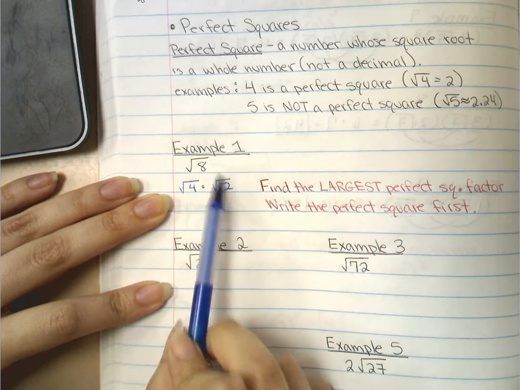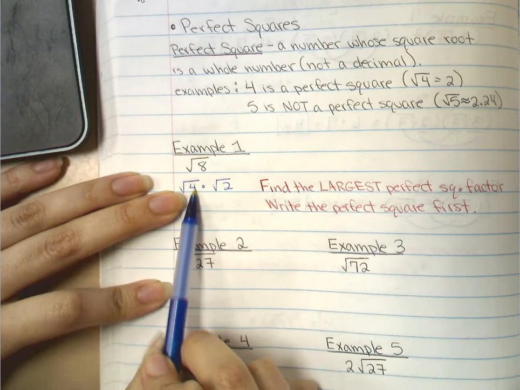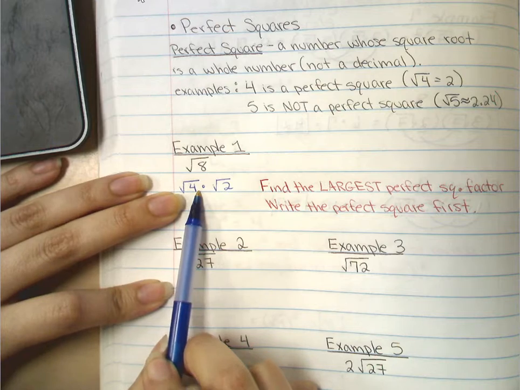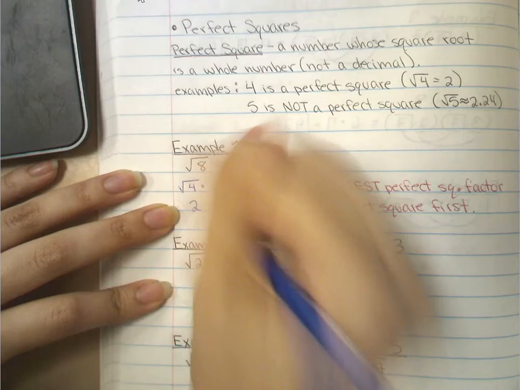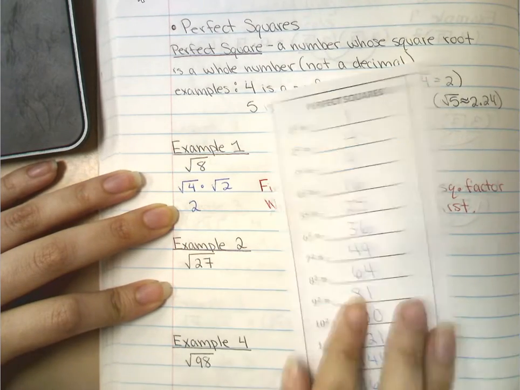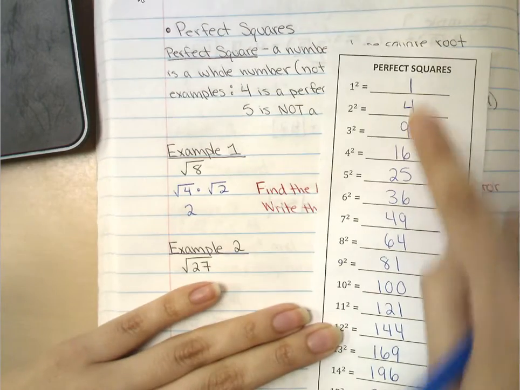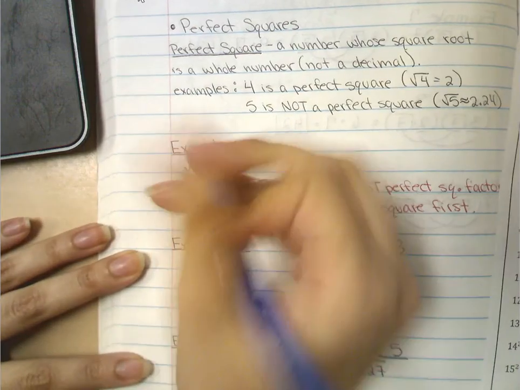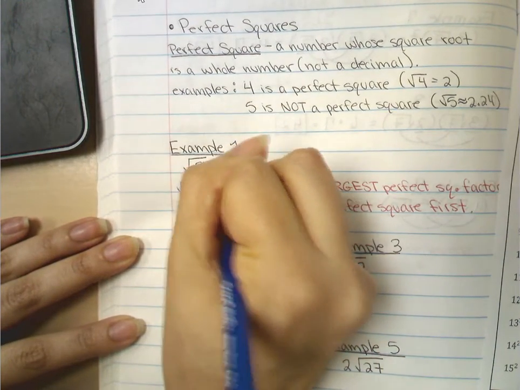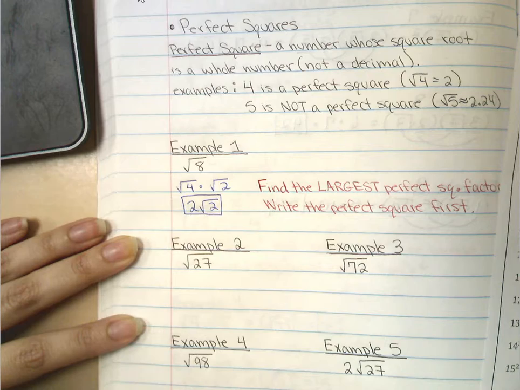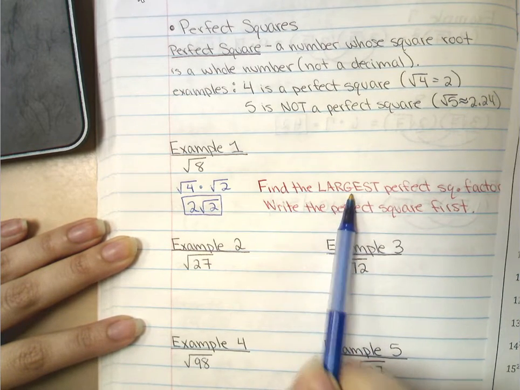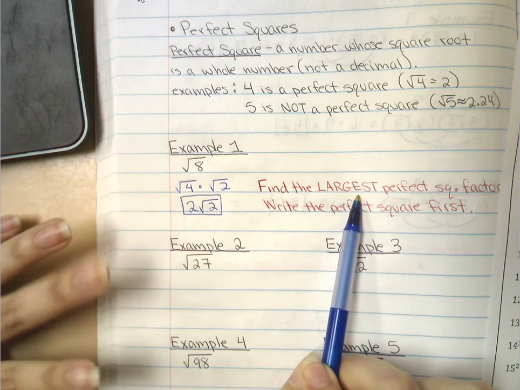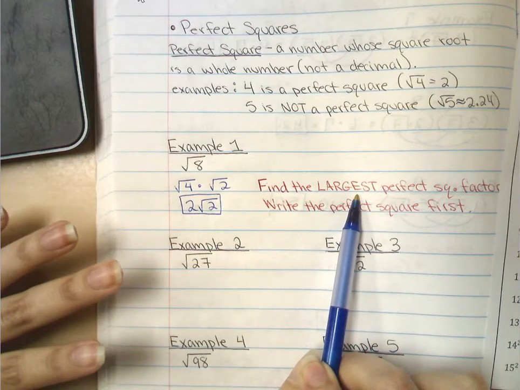I haven't changed anything. But now I know that since 4 is perfect, it's going to give me a whole number. The square root of 4 is 2. So this gives me 2. The square root of 2 is not perfect. It's not on my list, so it has to stay inside the radical. And that's my answer. So just make sure you're always finding the largest perfect square factor, or it won't be fully simplified.